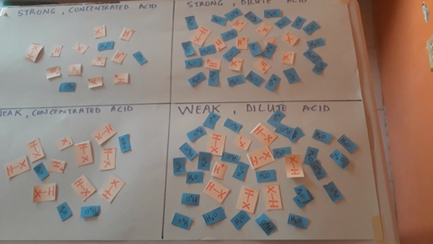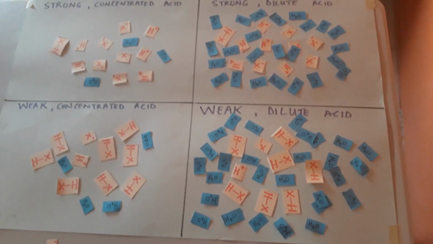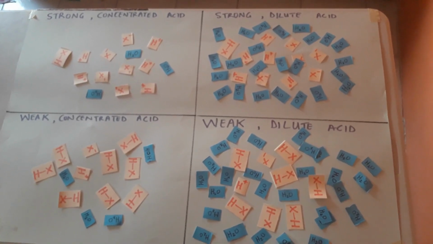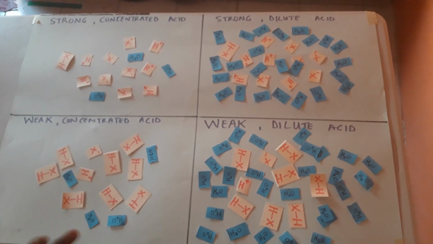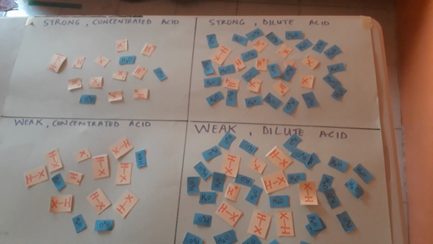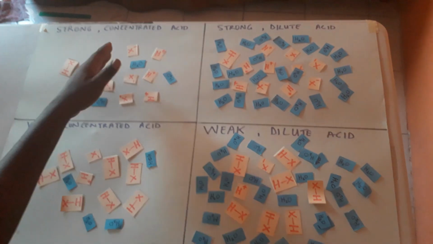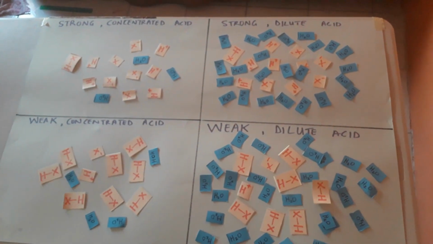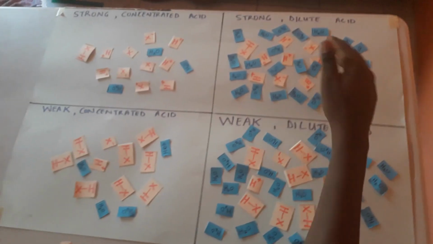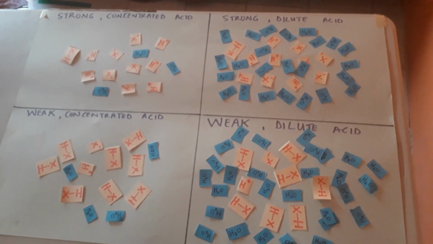So, there we have it. The difference between acid strength and acid concentration. Concentration has to do with the amount of acid relative to the solvent that it's in, that's water. If you have lots of acid to relatively small amount of water, then that's a concentrated solution, as in here and here. If you have lots of water molecules and few acid molecules or ions, then those are dilute solutions.